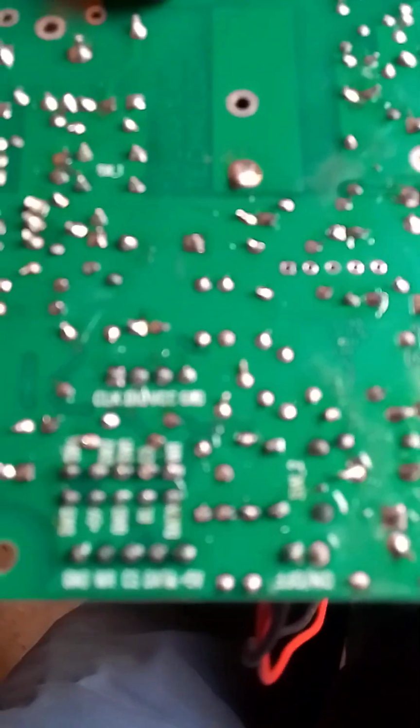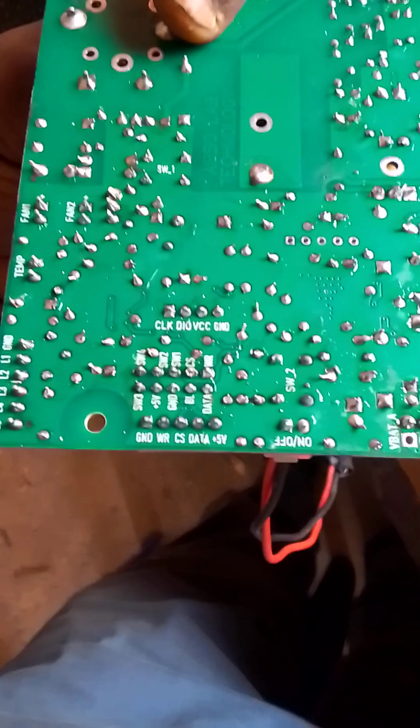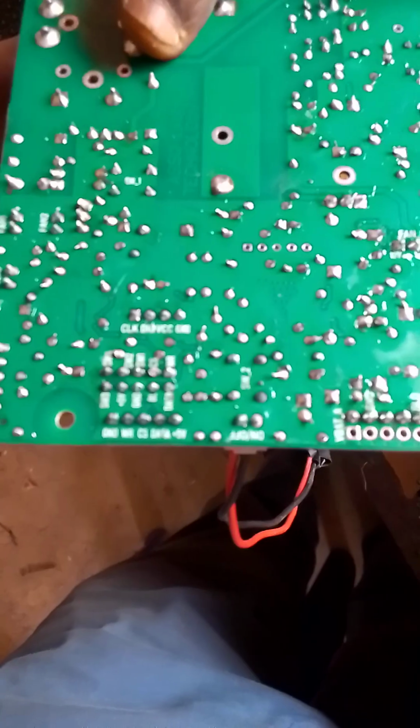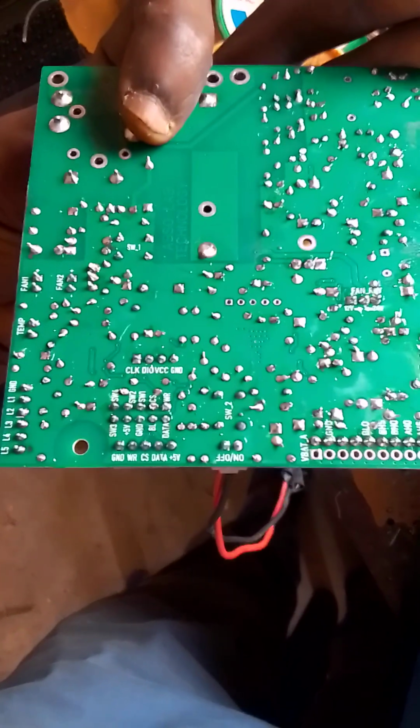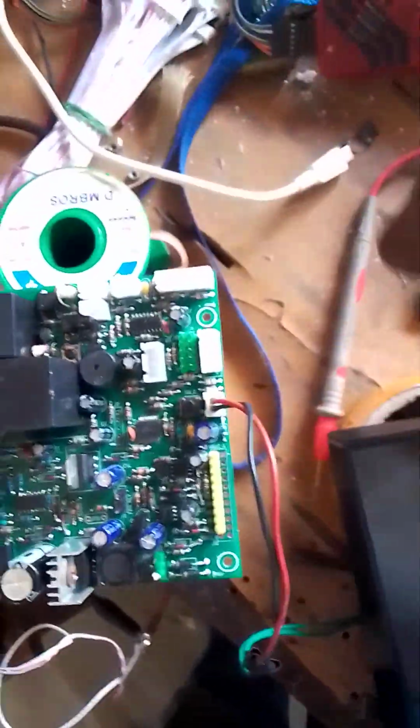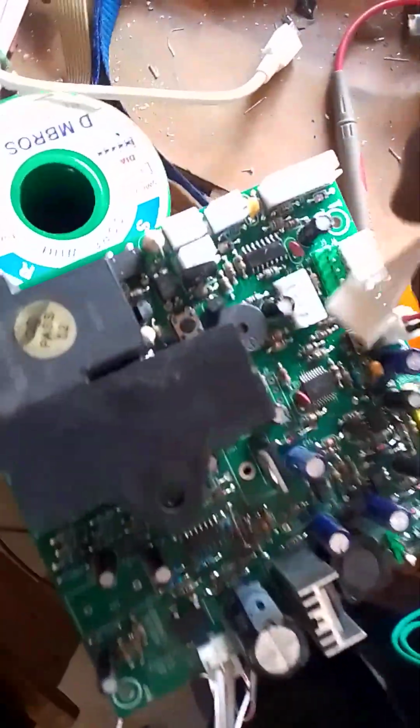This 4 wire has 5 volt from the back. You can see clock, data input, VCC, and ground. So those are the connections for the display here. You now insert this pin from this cable, from this display, and we insert it here. So I've inserted it.